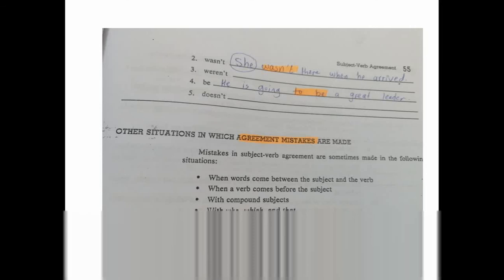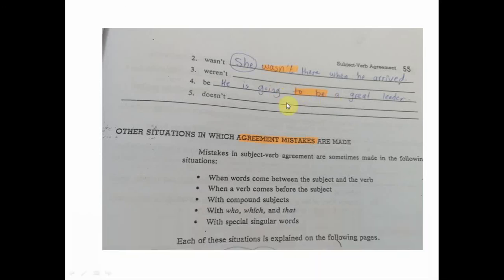Now I jump to number 4b, because I said we cannot have be by itself as the main verb in the sentence. Here I chose to make it preceded by to. You can make it preceded by will.